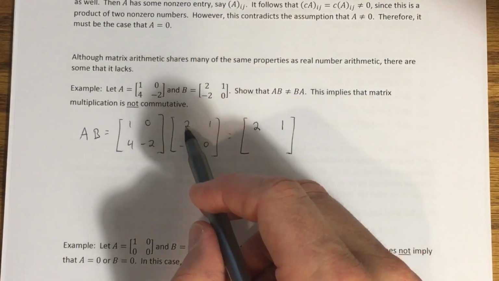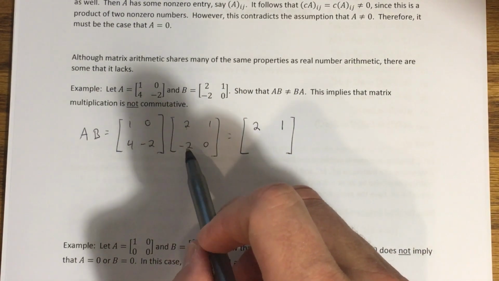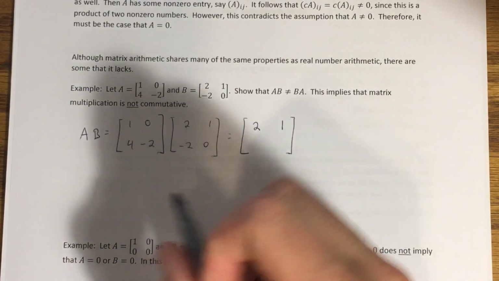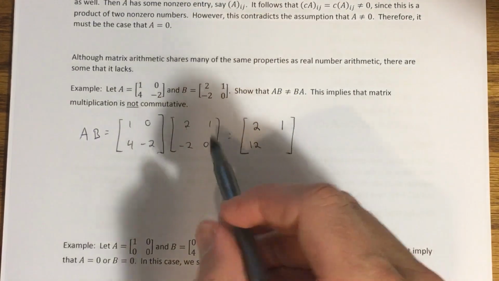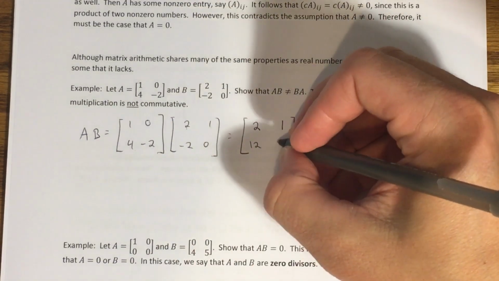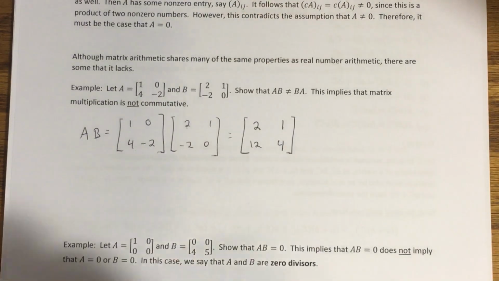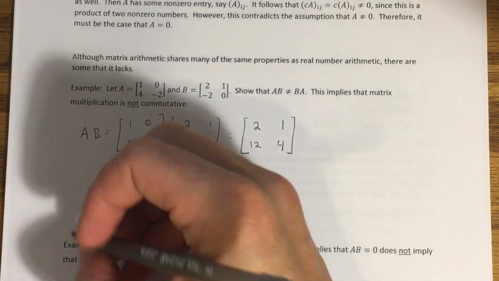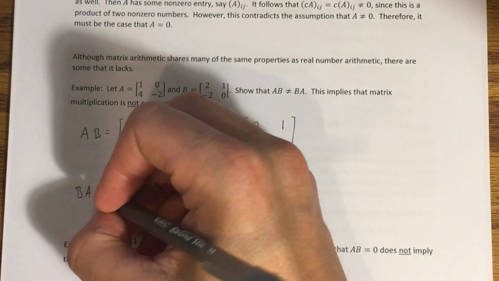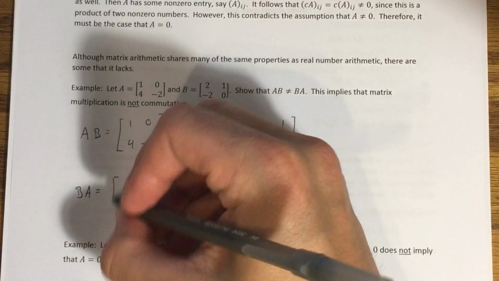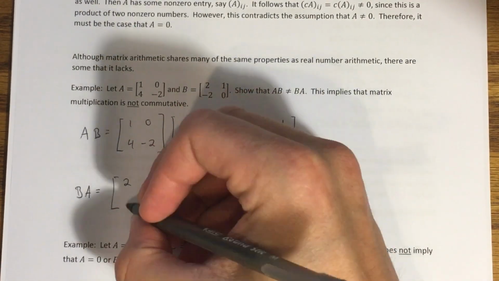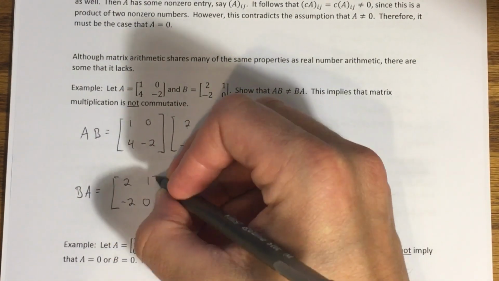That's 1. 2 times 4 plus negative 2 times 2. That's going to be 8 plus 4, or 12. And then 1 times 4 plus 0. That's going to be 4. Okay, so this is AB. If I do BA, I'm reversing the order of my multiplication. 2, 1, negative 2, 0.